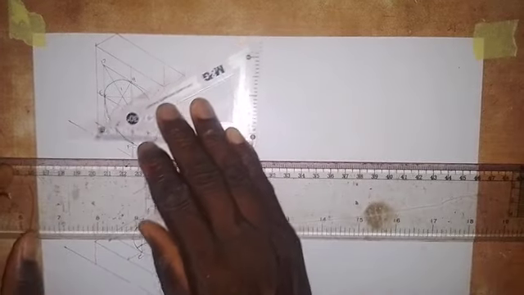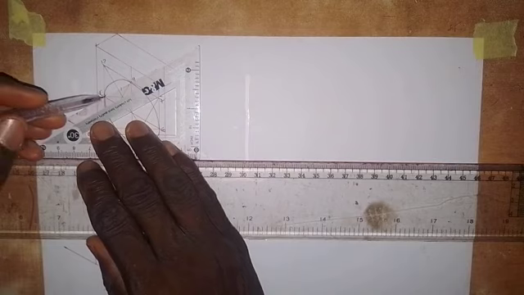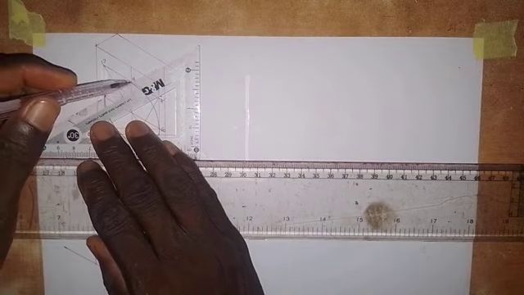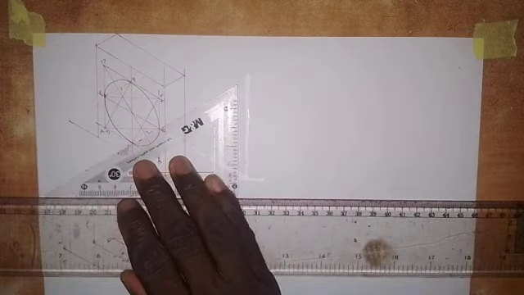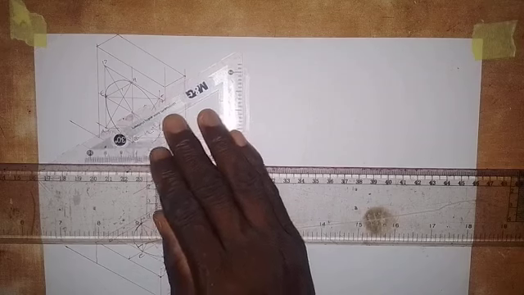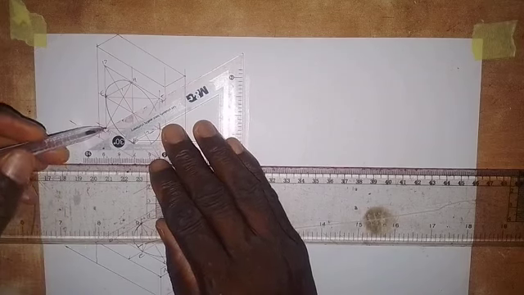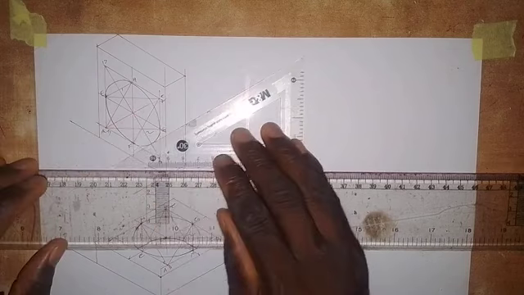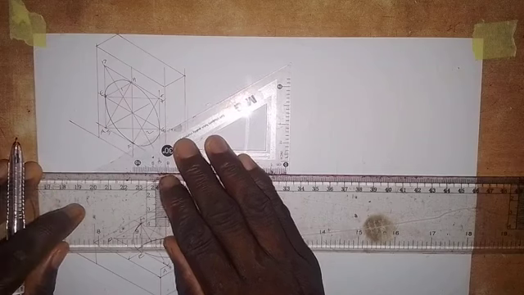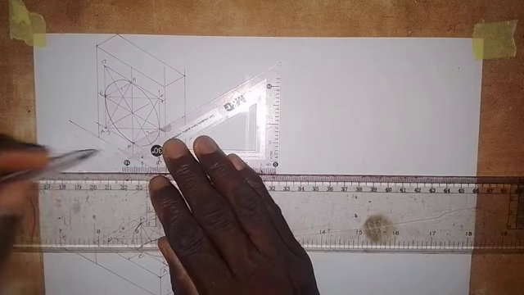The first thing we are going to do to draw the other part: from this point E here, draw a line into the block. Then from this point A, we draw a line from here, into the block like this. Then we come to point F here, and from this point F, draw a line into the block like this.